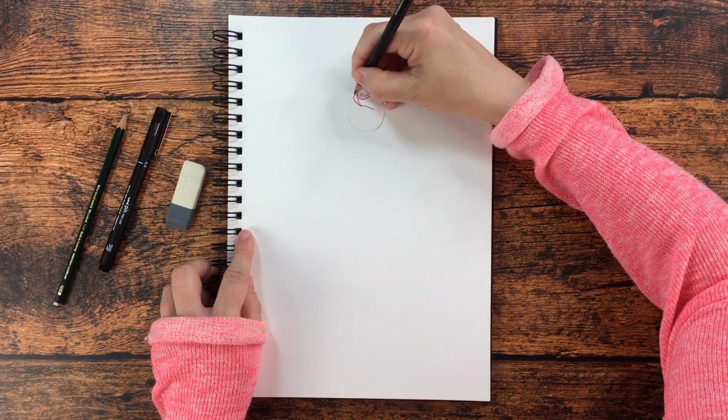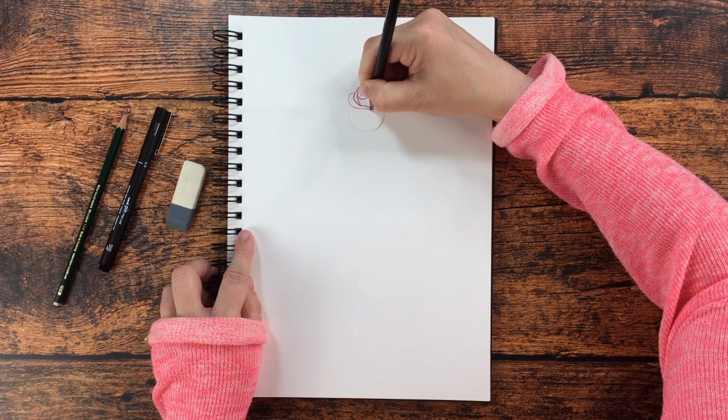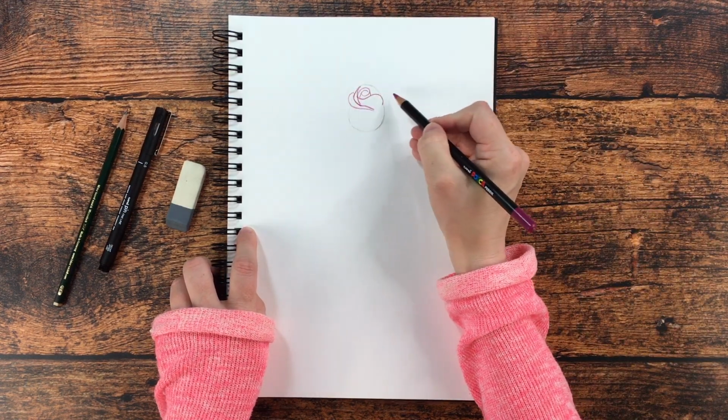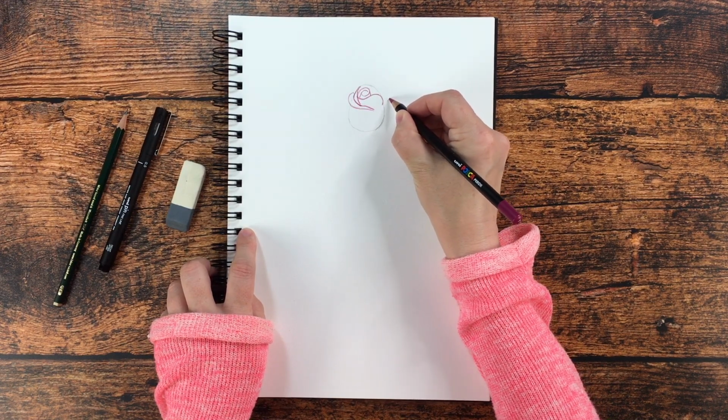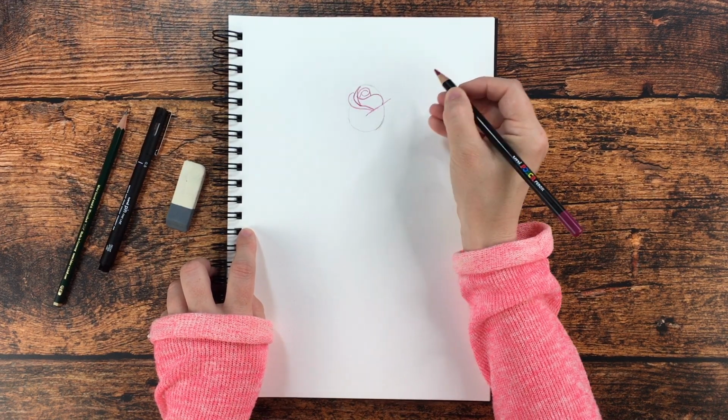Then add another edge-on overlapping petal on the left-hand side. Mirror this with another petal on the right-hand side and bring the end of the petal into the centre of the rose.